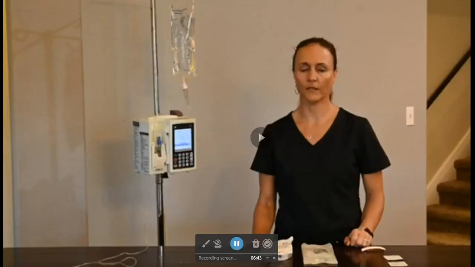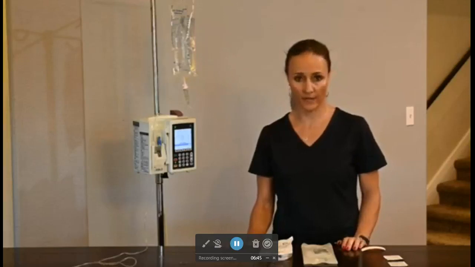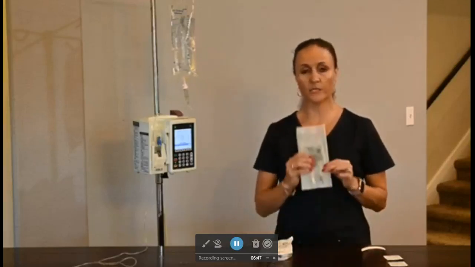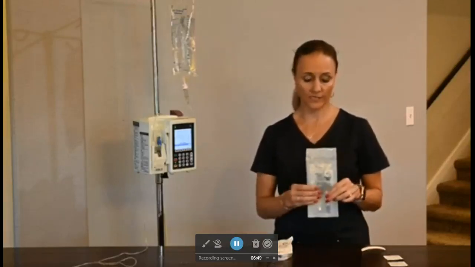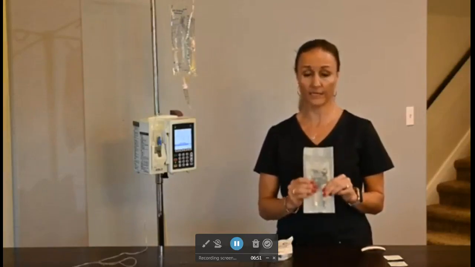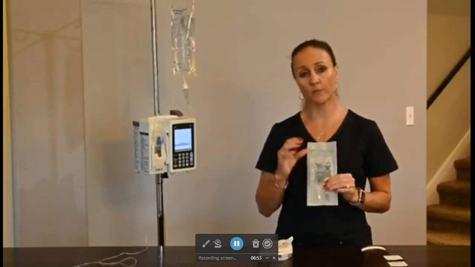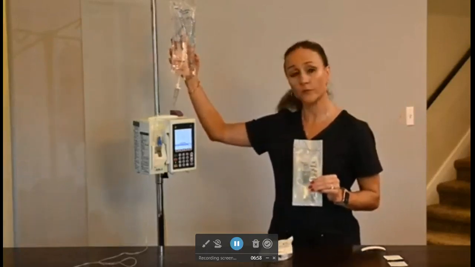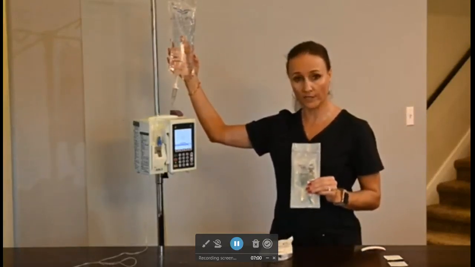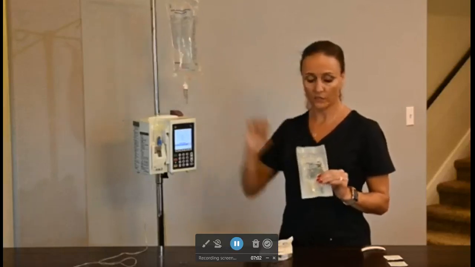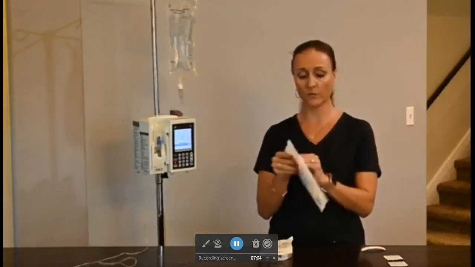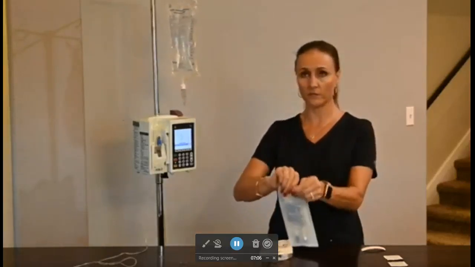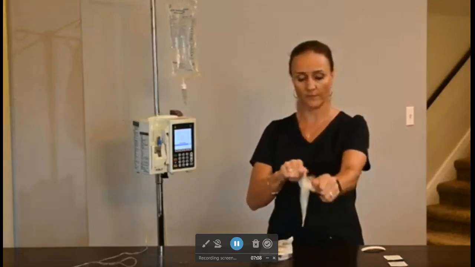Now it's time to hang an IV piggyback. What you're going to do is get your IV piggyback. So for example, we'll say that this is ANSA. I need to make sure that my IV piggyback is compatible with my IV primary fluids running. Once I have determined that it is compatible, I can proceed. So I would get my IV piggyback, which is an antibiotic. It's the ANSA. I would open it up. Sometimes these are a little bit trickier.